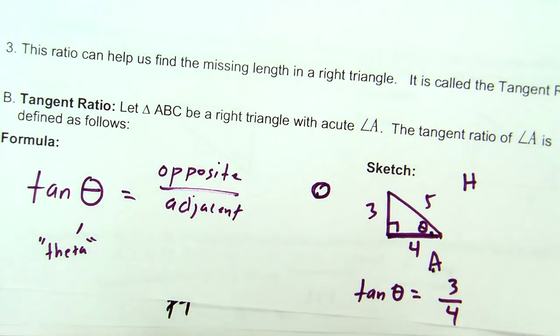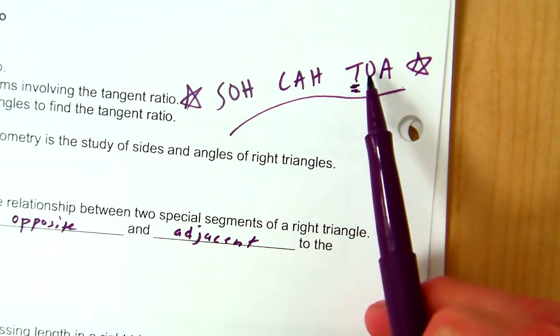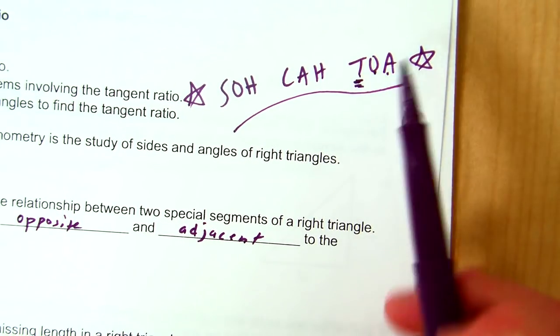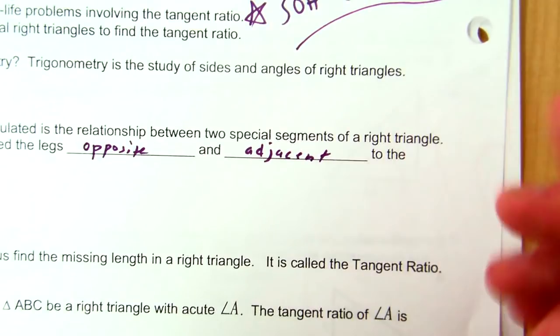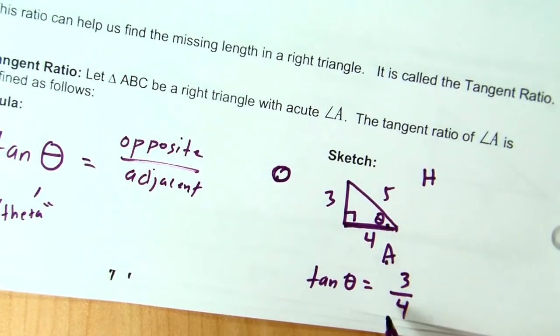You're just writing down that ratio of opposite over adjacent, which is where this TOA part comes in. Tangent is opposite over adjacent, O over A. So TOA helps us remember tangent, opposite over adjacent, which is what we wrote here. We'll do a couple examples looking at this.